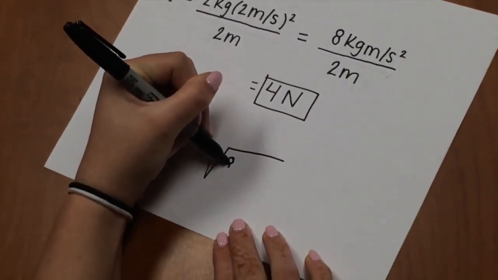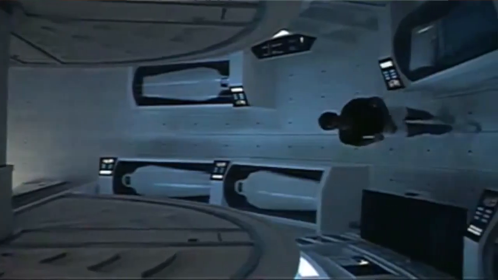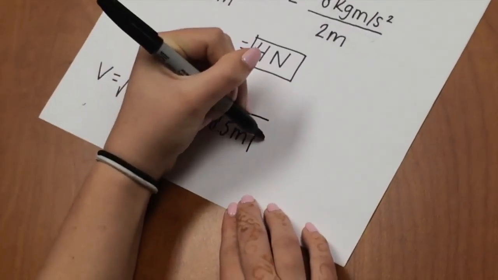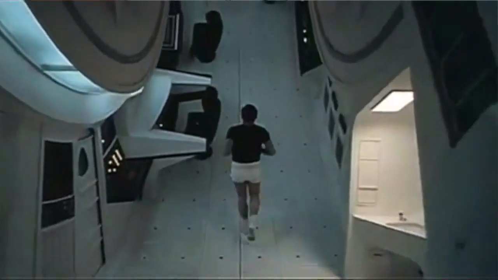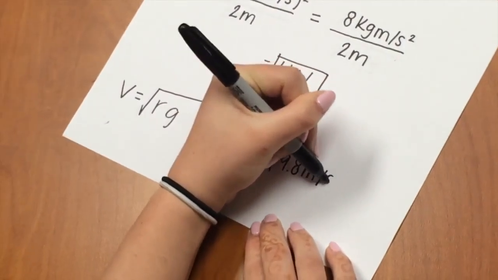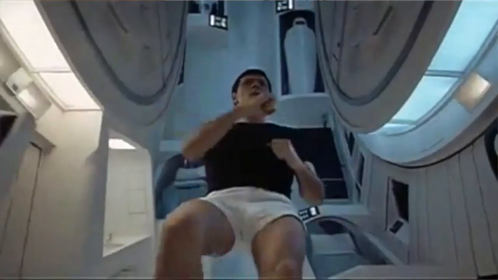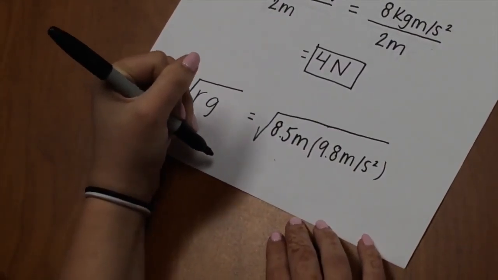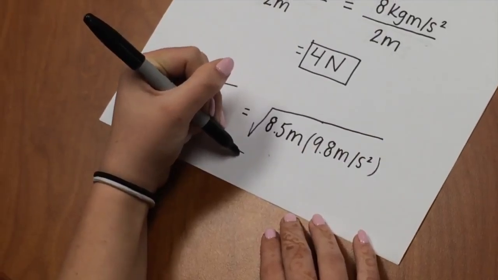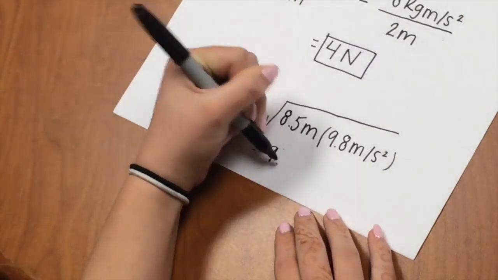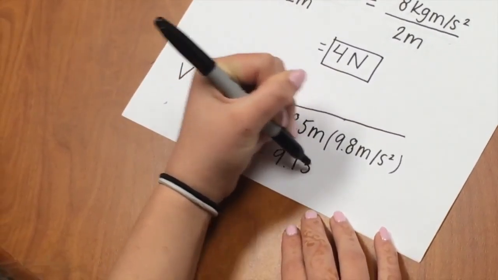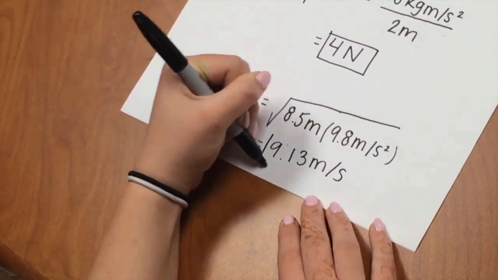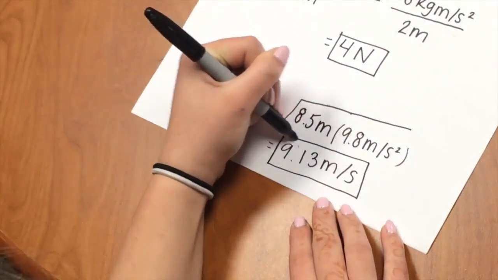As such, to discover the speed that the Discovery was spinning in order for the astronauts to feel their weight equivalent to the Earth, we would find that v equals the square root of 8.5 times the 9.8 meters per second squared, which would give us the final velocity of 9.13 meters per second in order for the astronauts to feel their weight equivalent to that of the Earth.